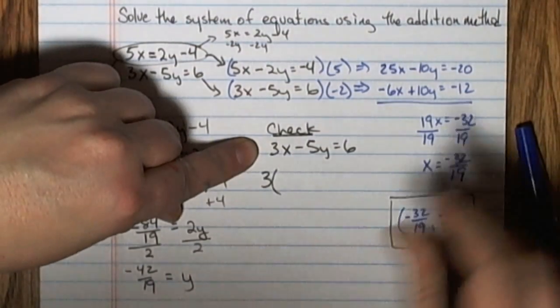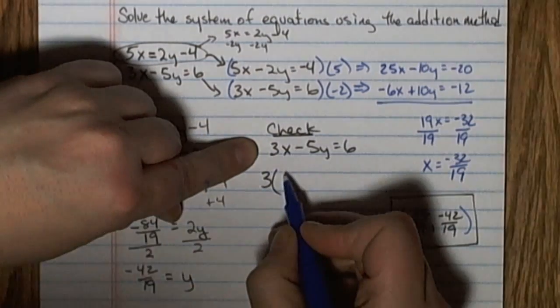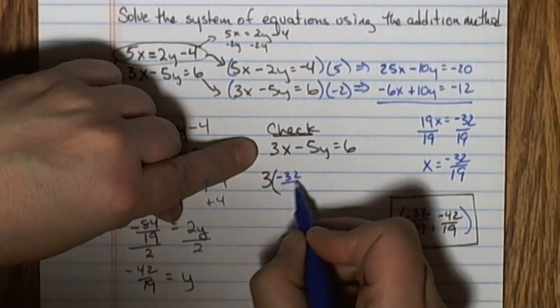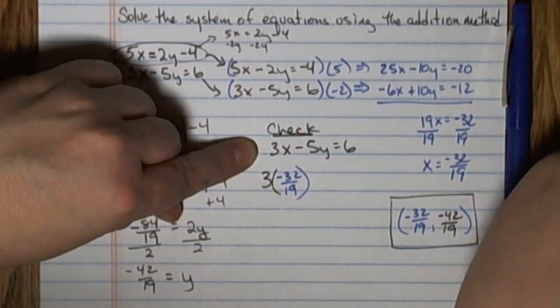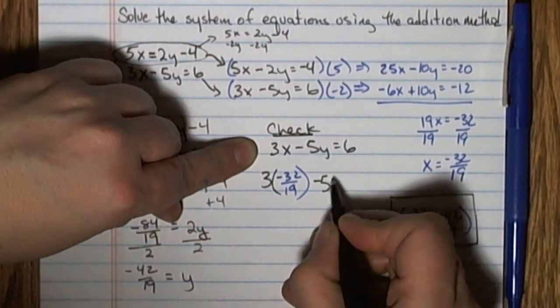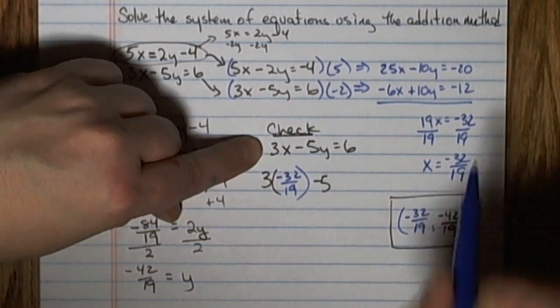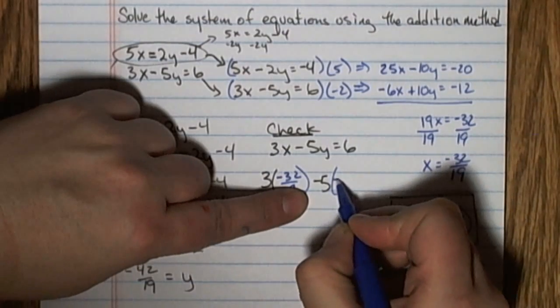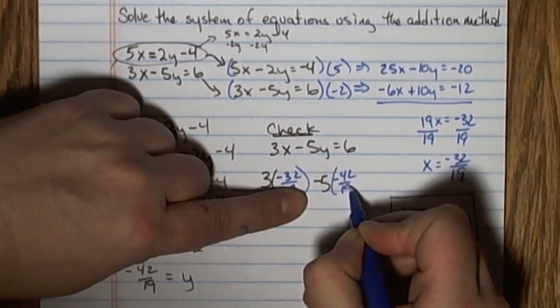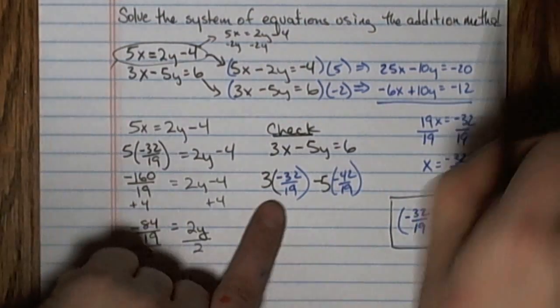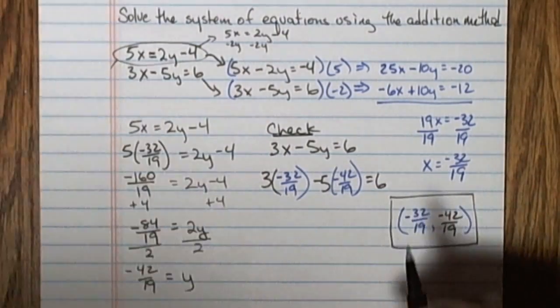So I have 3 times my x, negative 32/19, minus 5 times, and in for y, negative 42/19. And I'm hoping when I do that, I'll get out 6.